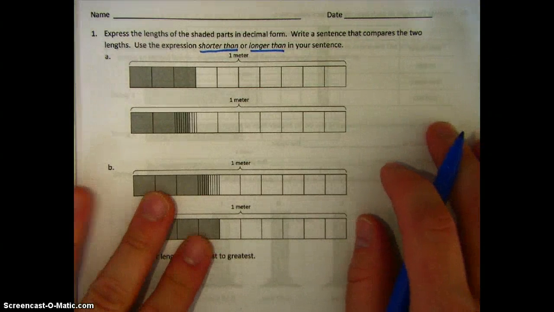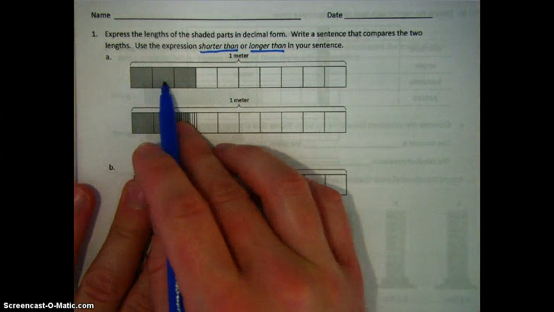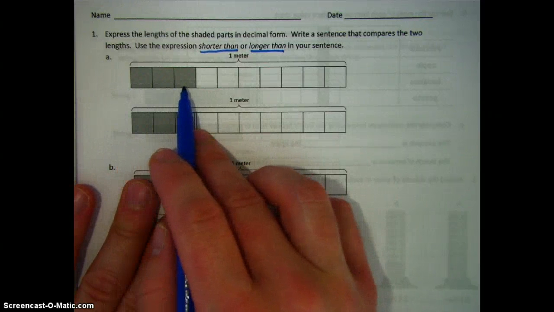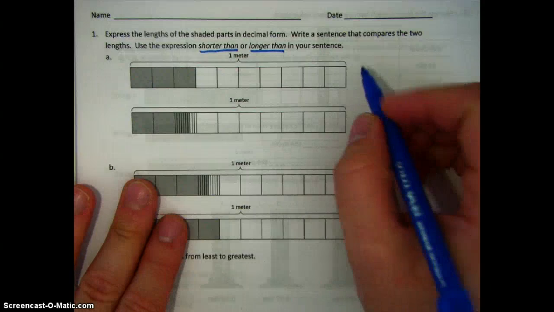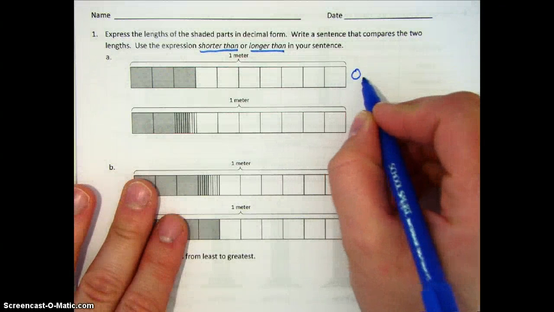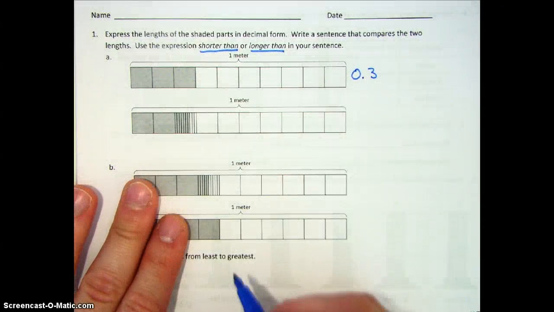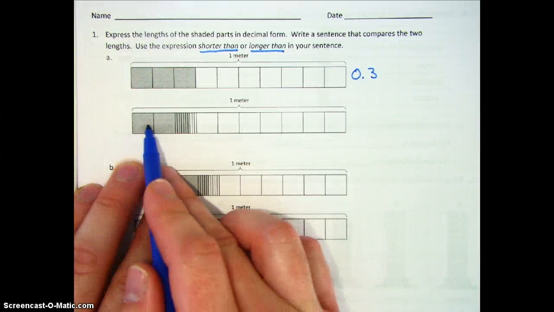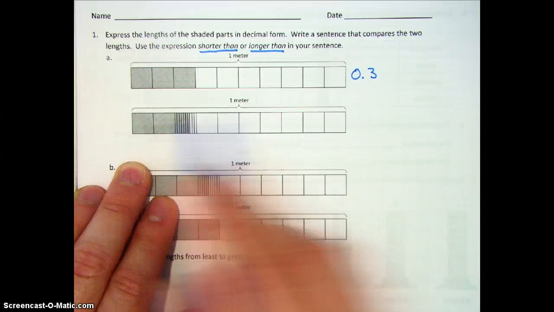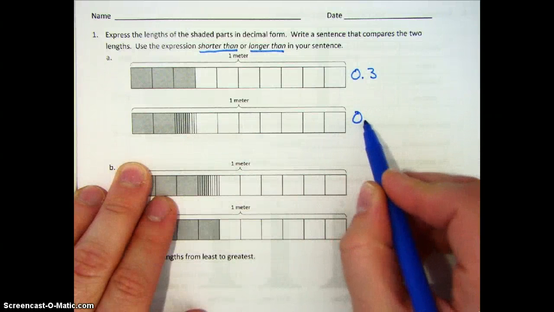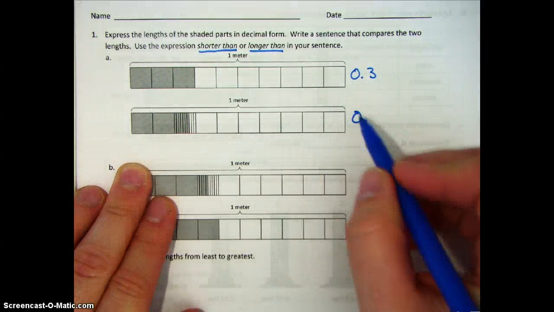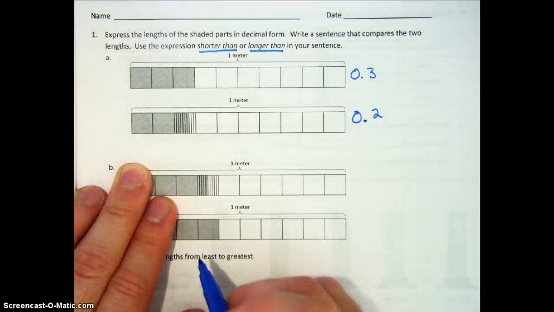So looking at the first one, we can see that we have three full sections shaded. And we can remember that these sections are tenths. So when we go to label this one, we can see that it is 3/10. Now looking at our next one here, we see that we only have two full sections. Okay, so when we go to label as our decimal, we see that we have 2/10 shaded in. So we have a 2 in the tenths place.